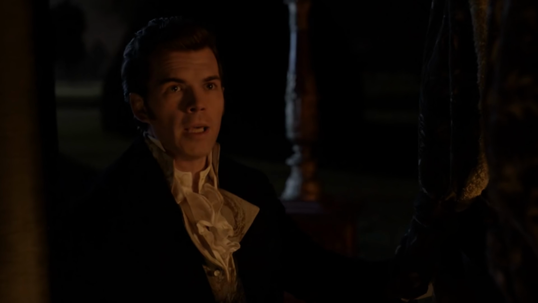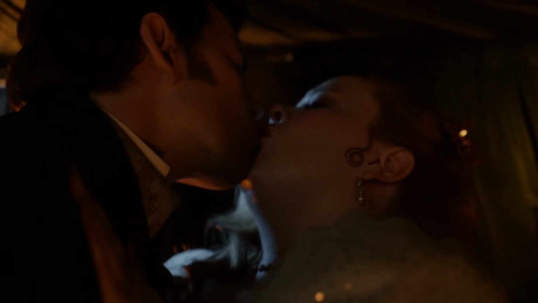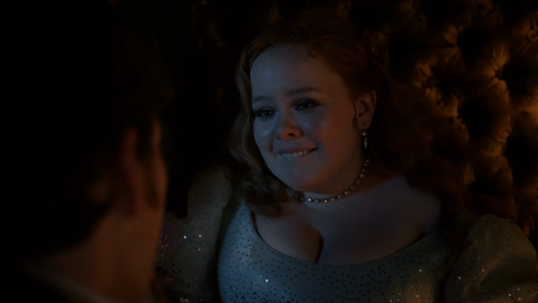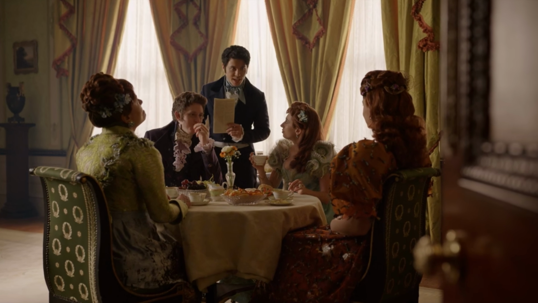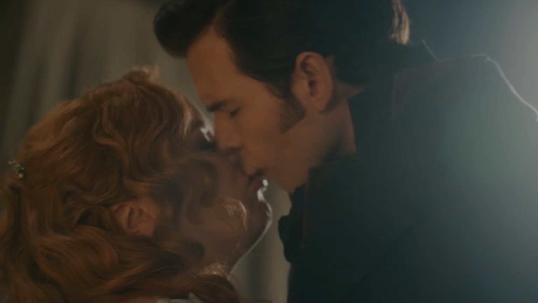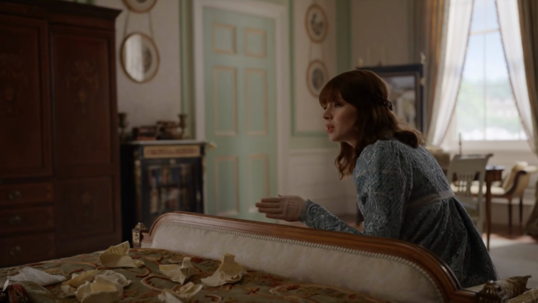Following the ball, Colin follows Penelope to her carriage, where they share a passionate encounter and he proposes marriage. The engagement is met with joy by the Bridgerton family, but it is shadowed by Penelope's secret identity. Eloise, who remains estranged from Penelope, demands that she tell Colin the truth before the wedding.